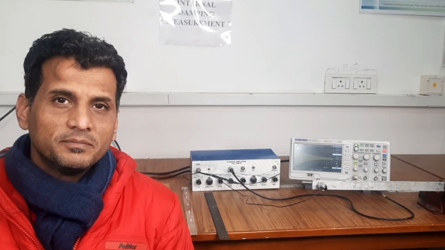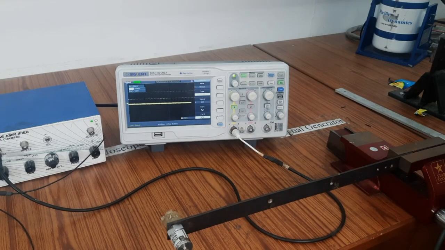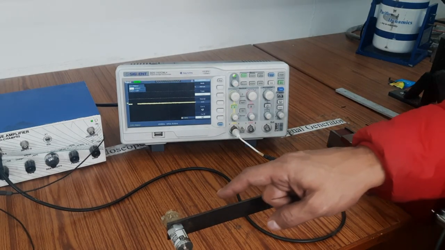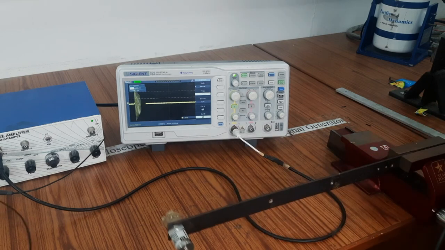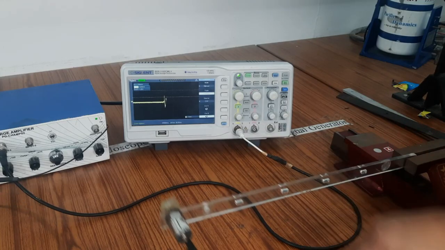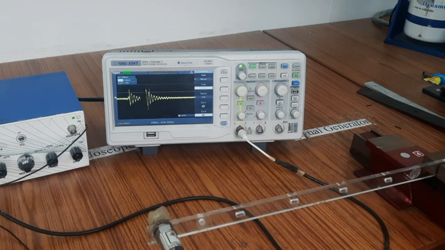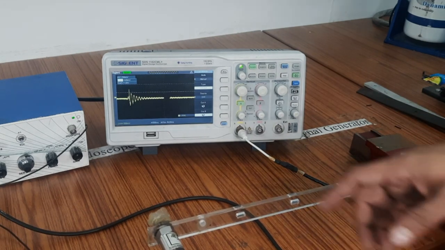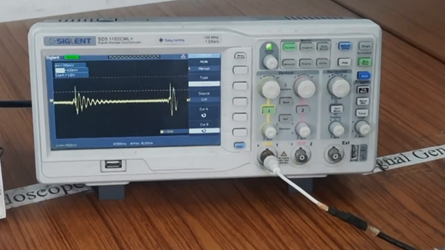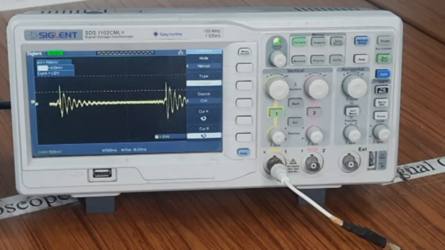Let me show you the output of a steel beam and a plastic beam. So this is my mild steel beam, and this is the vibration of your beam. This is the output of a plastic beam, and you can see here that as expected the damping of the material is very high, so we can see that the amplitude decays very fast.